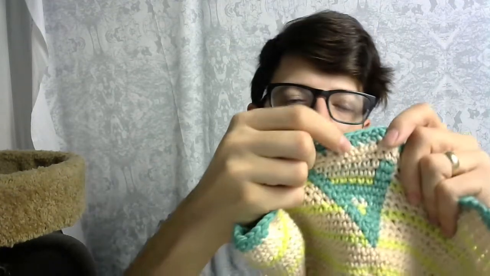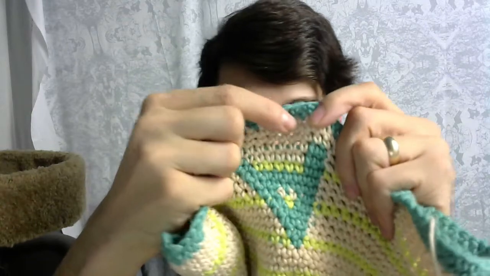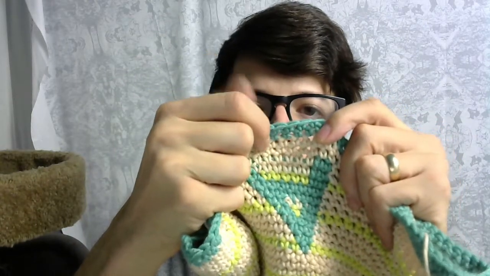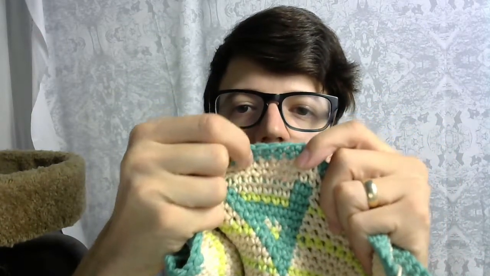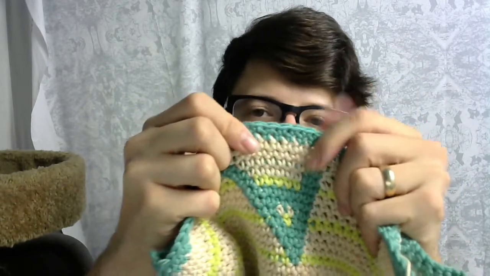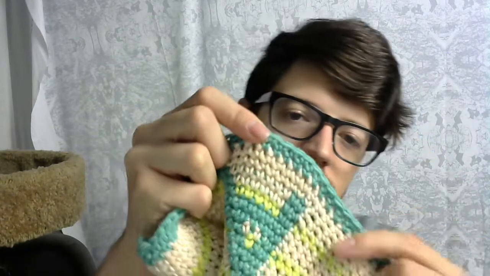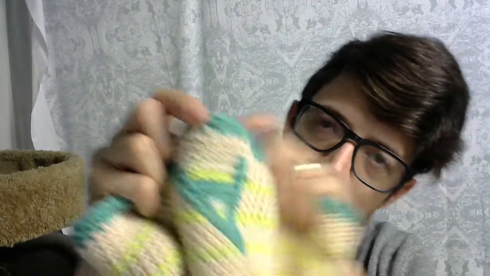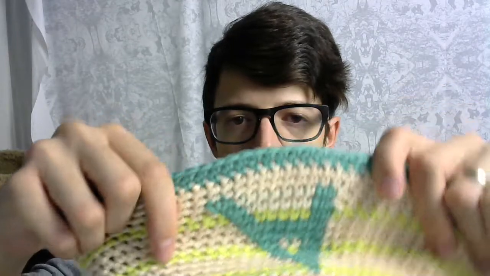And what that ends up doing is part of the previous row is actually covered up by the most recent row. So if you see here, this row of cream, the top edge of that is actually getting covered over by this green. This causes the color to just overlap, and you don't actually get any color mixing there.